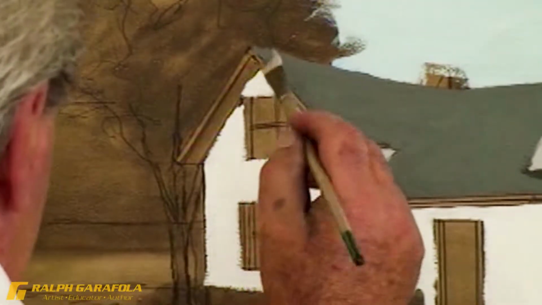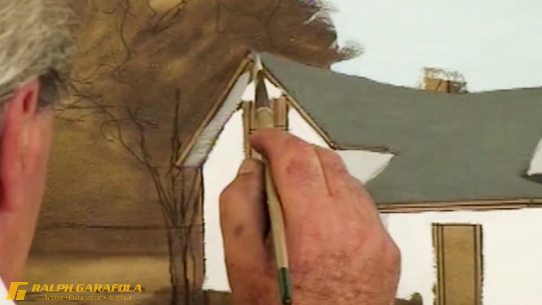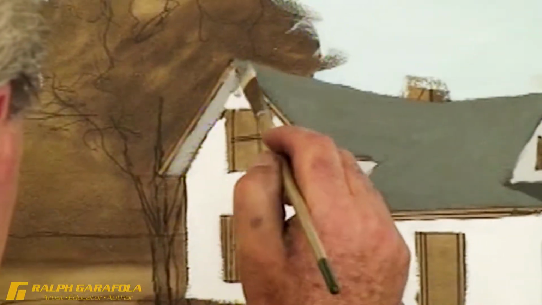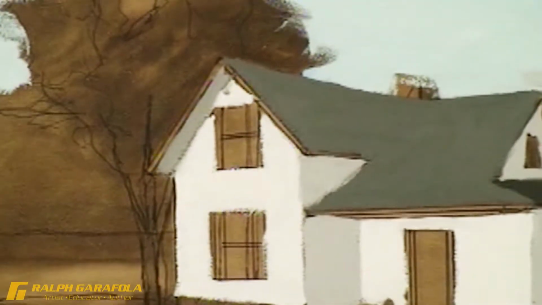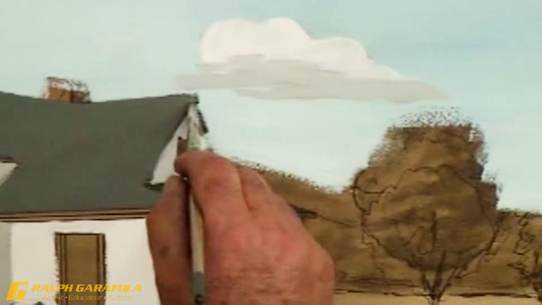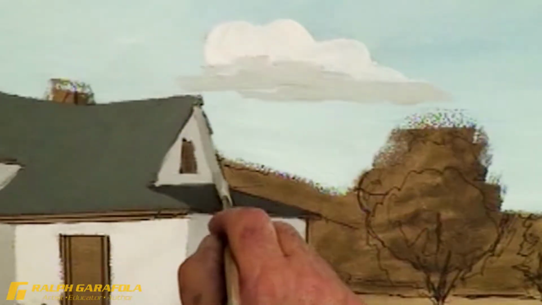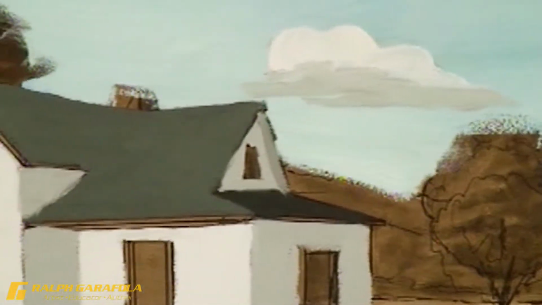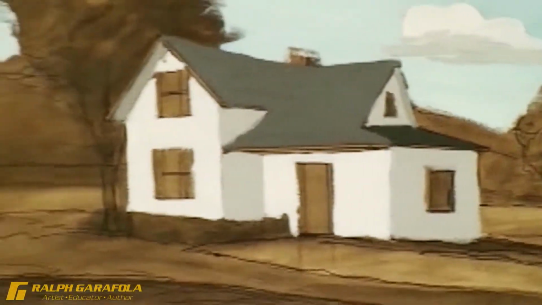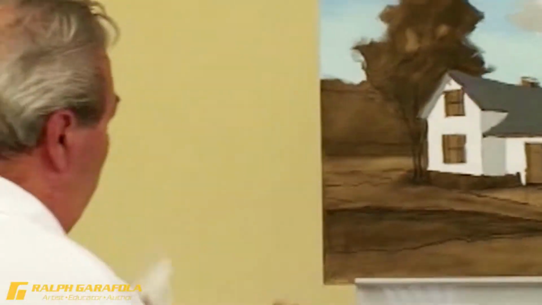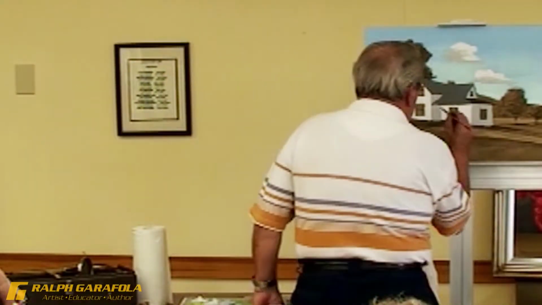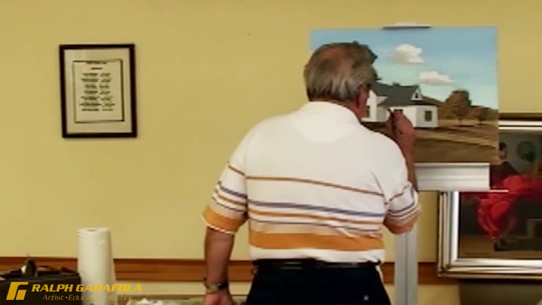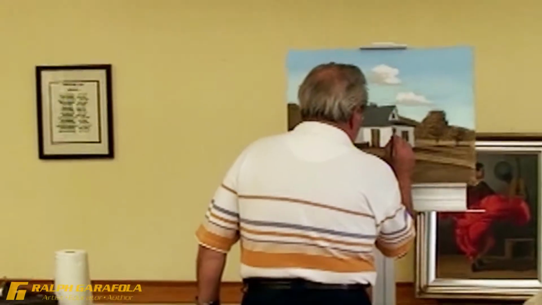So that's a little darker there. And over here. These are slight gradations of value change, but that's what happens. Let's get a clear shadow in here.